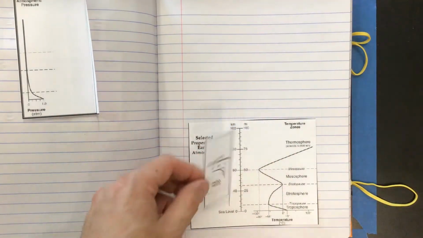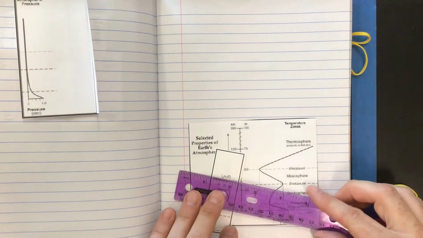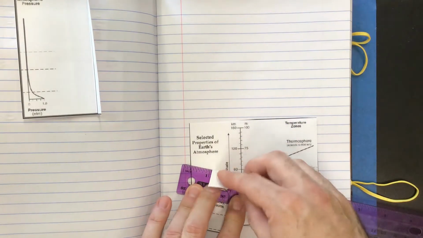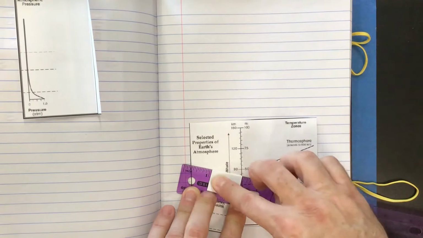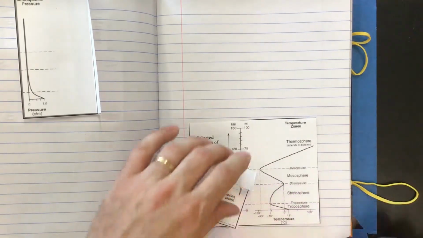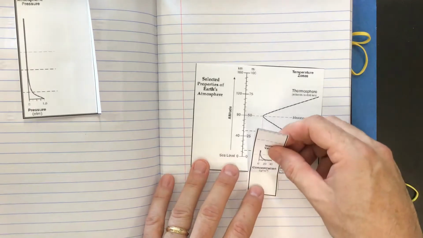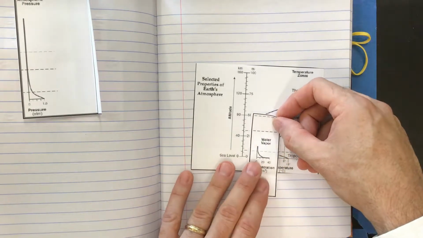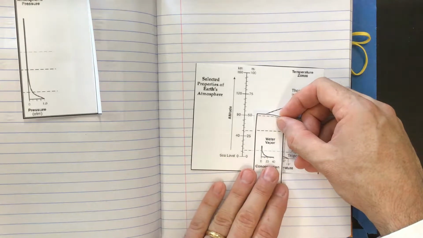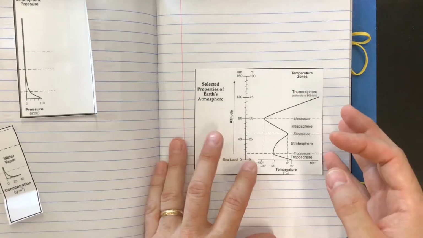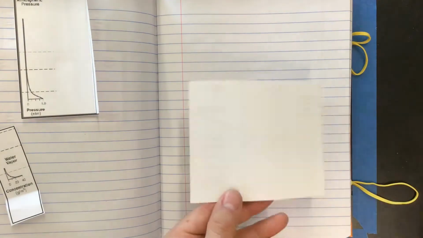On this one, right under the grams per cubic centimeter, put your ruler, fold up, and make a little tab on that one too. So that one is going to wind up going on the bottom to match up like this. So the first one we need to put down is our selected properties.